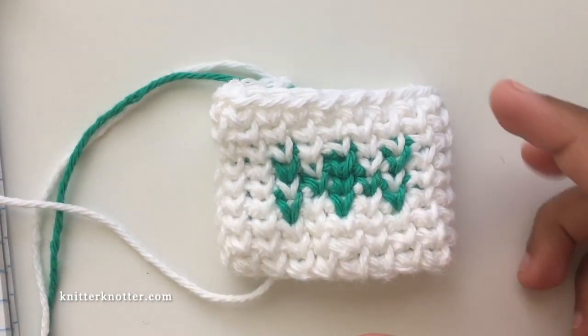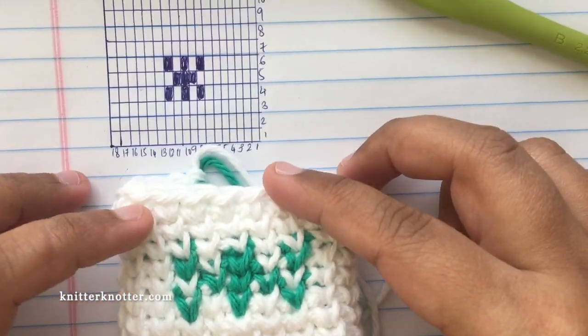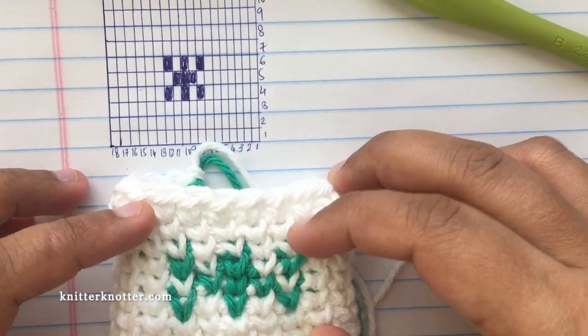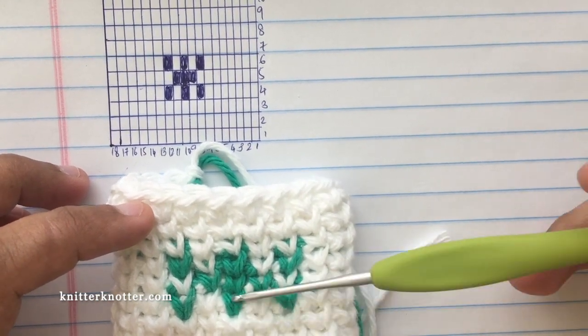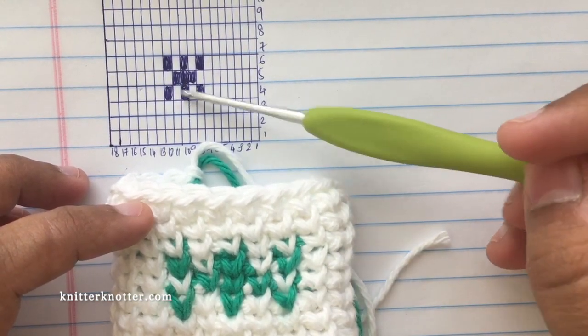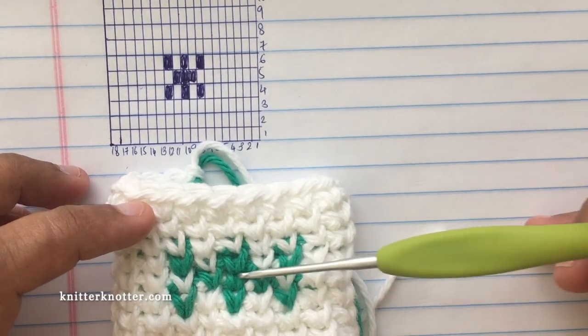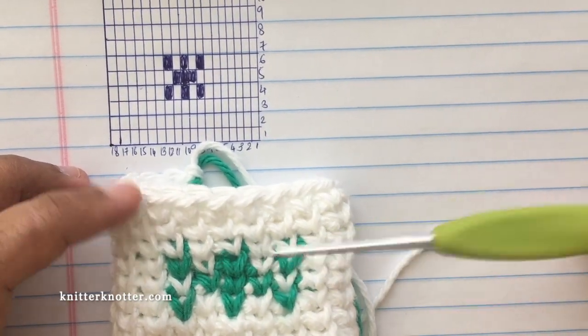So this is how it looks after making 3 more rows. Here's the chart again, and you can see that the pattern matches. There's 1, 2, 3 greens, the 3 colors here, 3 here, and 1, 2, 3 here.